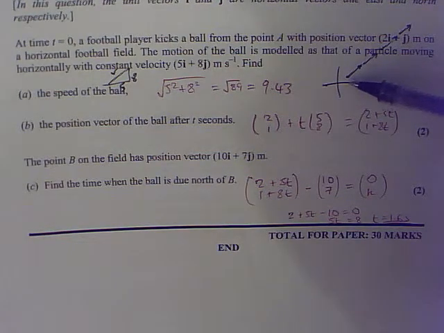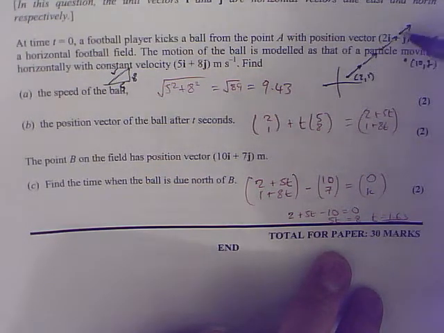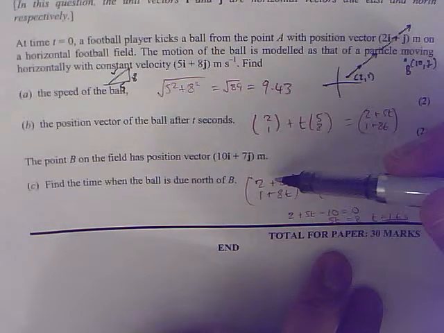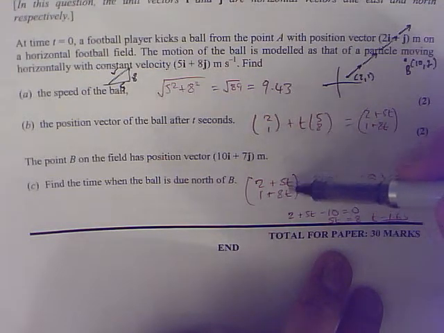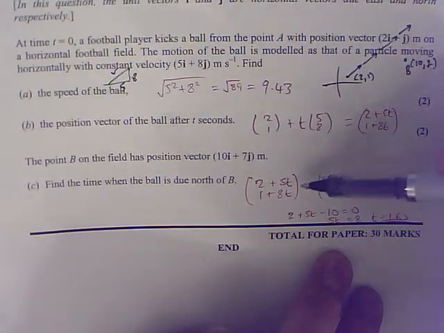Well, what does it have in common with B? So effectively, all you need to do is equate the i values. So 2 plus 5t and 1 plus 8t, those are the i and j values. When you take away 10,7, you're going to be left with 0. There are different ways of phrasing this, and perhaps this isn't the best way to do it. I would say (2 plus 5t, 1 plus 8t) is equal to (10, something). It doesn't really matter where this point is, we can work that out later, but so long as the i component is equal to 10, you're fine.